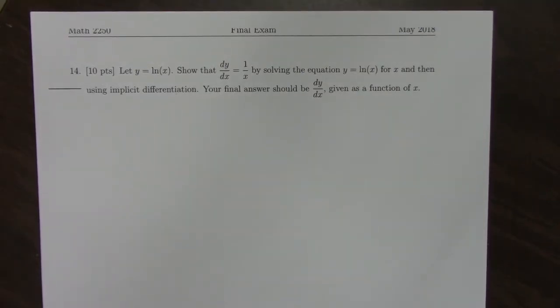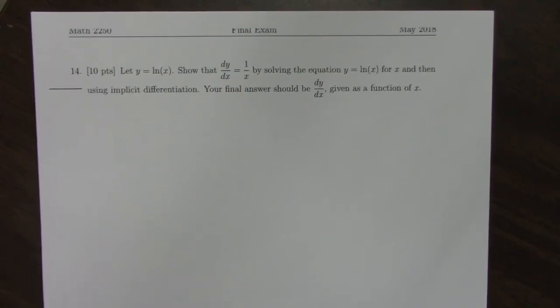Problem 14 says let y equal ln of x. Show that dy dx equals 1 over x by solving the equation y equals ln of x for x and then using implicit differentiation. Your final answer should be dy dx given as a function of x. So all of the steps to complete this problem are actually given in the instructions.